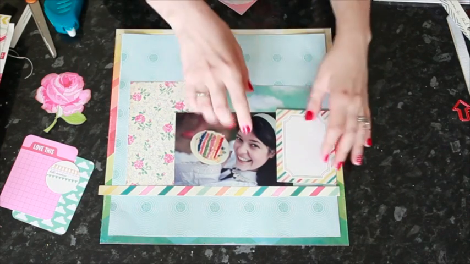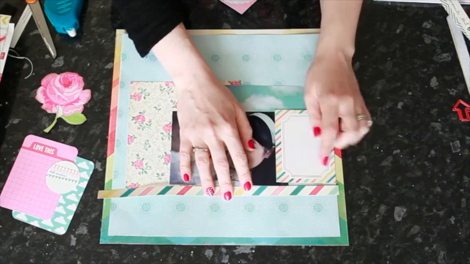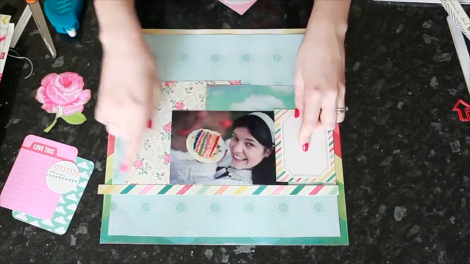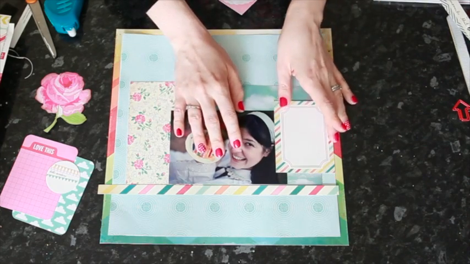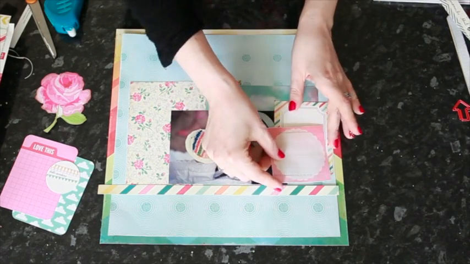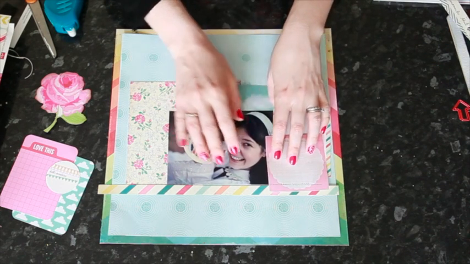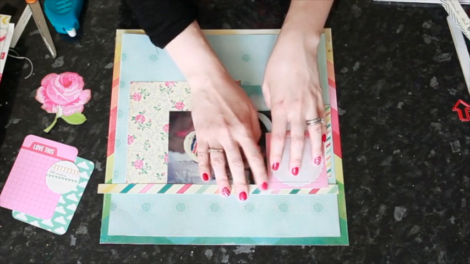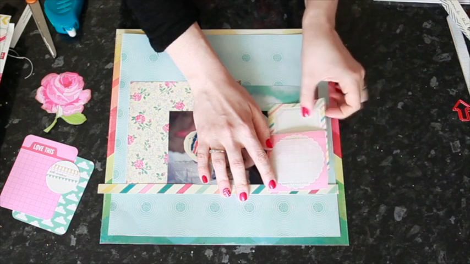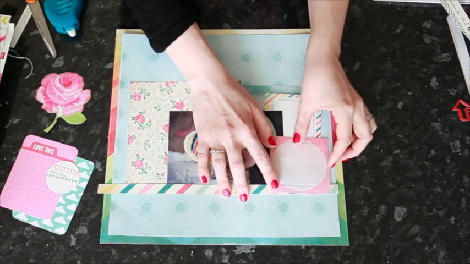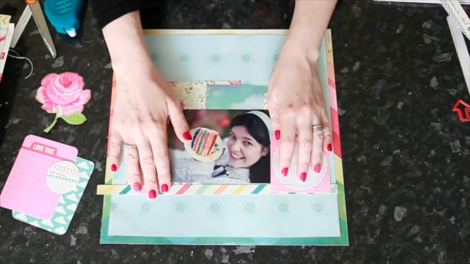For example, right here I've started to place this rainbow element right next to this rainbow element, and they're too similar. They're the same print in different scale. So I know that I want something that's going to separate those two. So I could bring in another piece that's a solid color, that's one of the colors in that grouping, and maybe tuck this behind and find something that I'm a bit happier with.